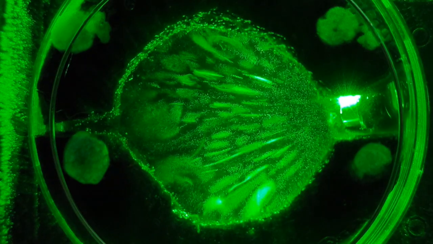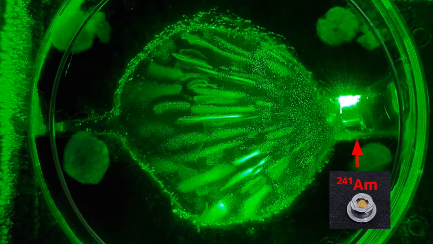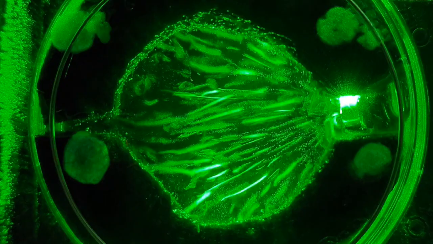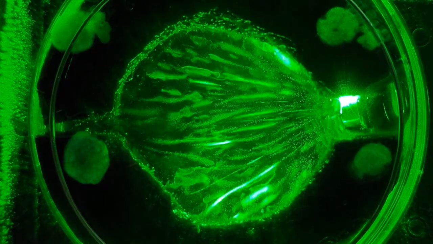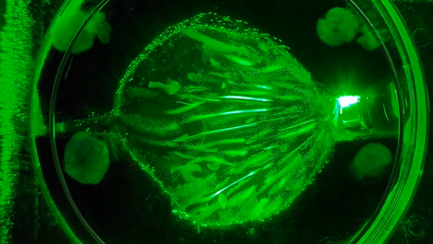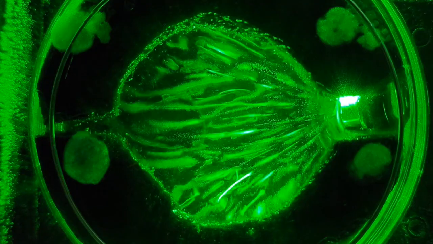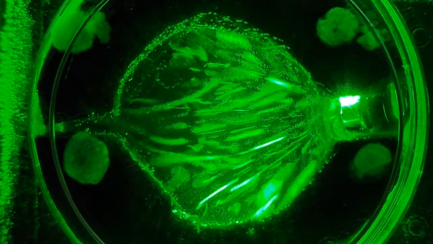The most visibly interesting one is detecting alpha particles. This is a button of americium-241 that I took out of an ionization-type smoke detector. Americium gives off alpha particles when it decays, which are basically helium nuclei moving at high speed. The trails produced are thick and short because alpha particles interact strongly with the atmosphere, creating lots of ions and being neutralized after traveling just a couple millimeters.